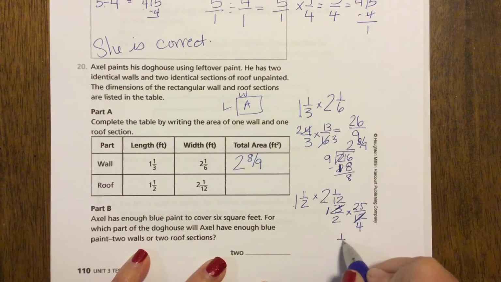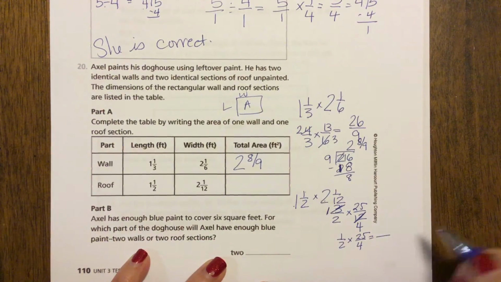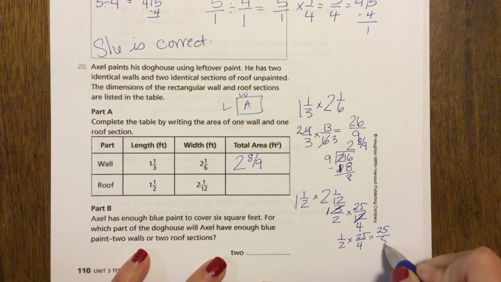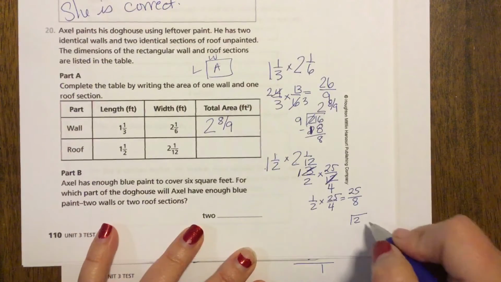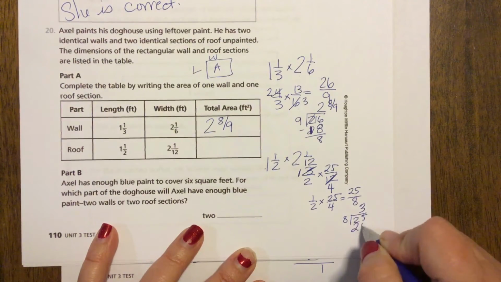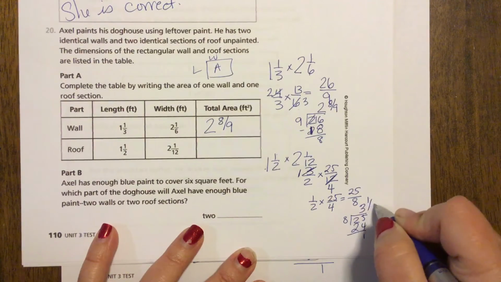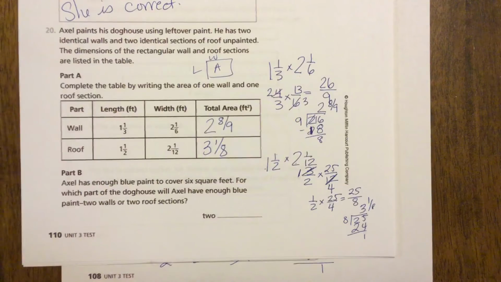So now I've got 1/2 times 25 fourths. So I have 25 over 8. 25 in the house, 8 knocks on the door. That's 3 1/8. Okay.